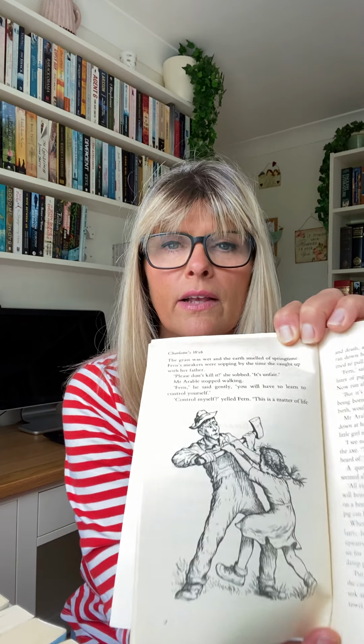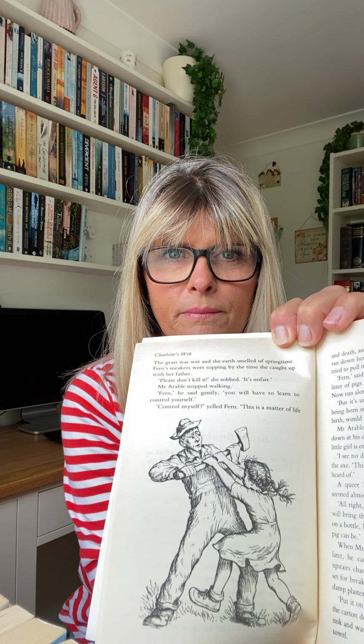And tears ran down her cheeks, and she took hold of the axe and tried to pull it out of her father's hand. There's a picture of Fern doing that. "Fern," said Mr. Arable, "I know more about raising a litter of pigs than you do. A weakling makes trouble. Now, run along." "But it's unfair," cried Fern.